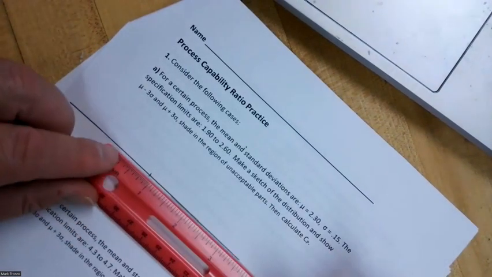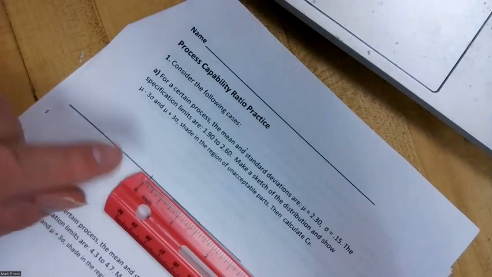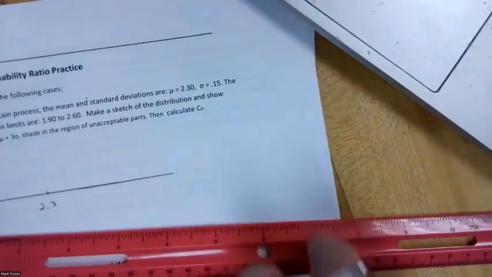And again, we want to put plus or minus 3 sigma.